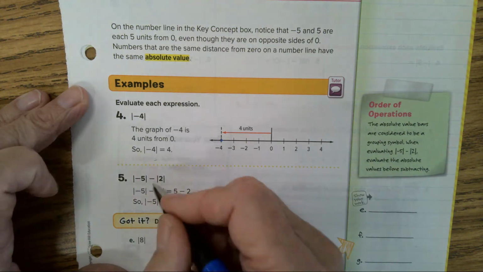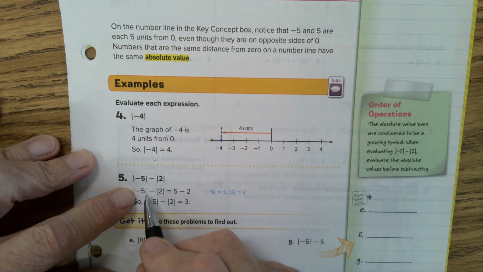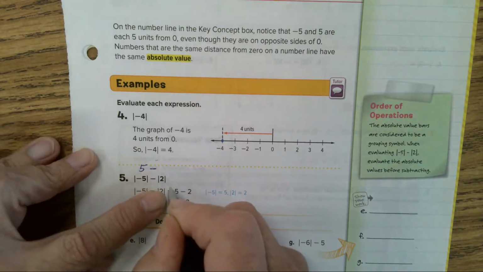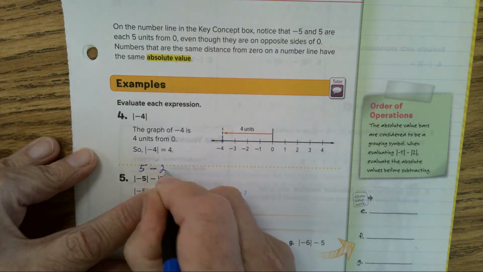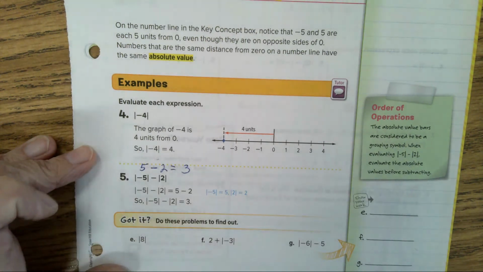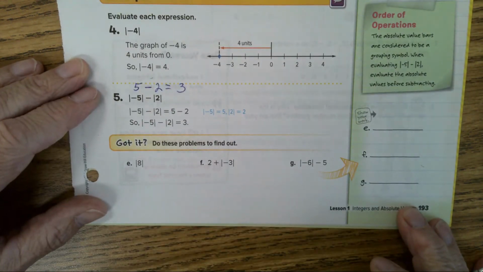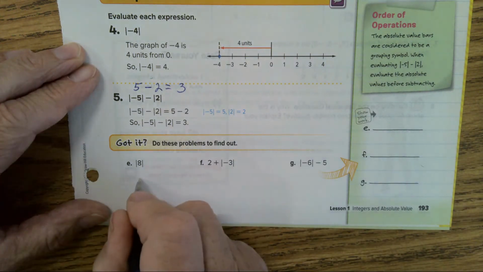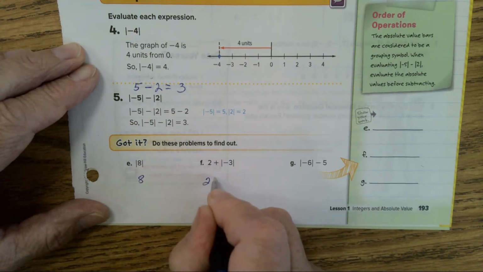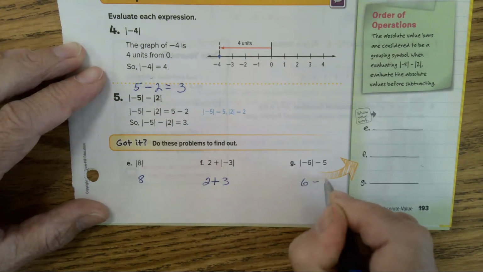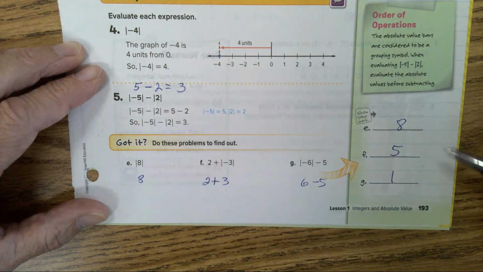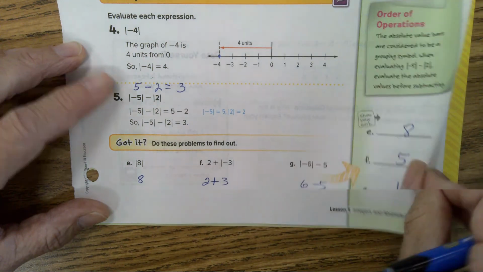Now, this says the absolute value of negative 5 minus the absolute value of 2. So 5 minus 2 equals 3. Okay, I want you to do these problems right now. E, F, G, write your answers to the right. You should have 8, 5, and 1. Now let's go to page 194.